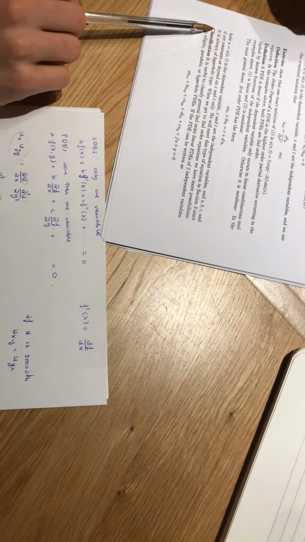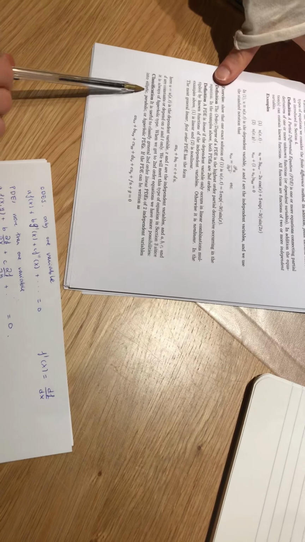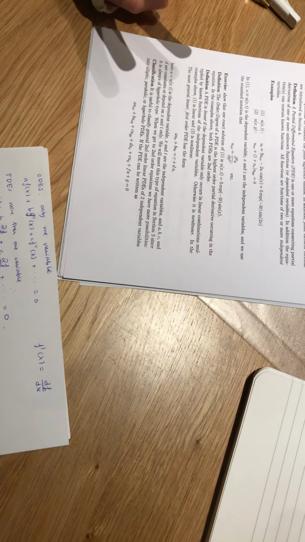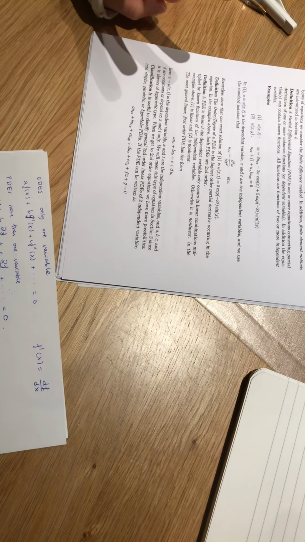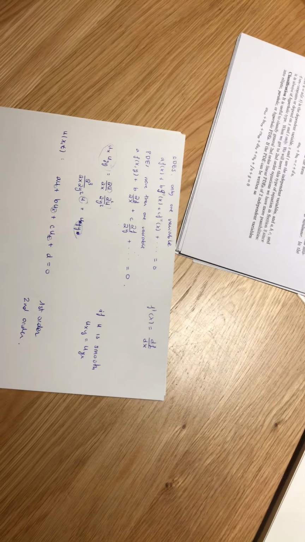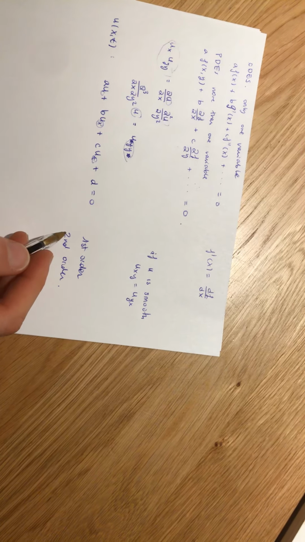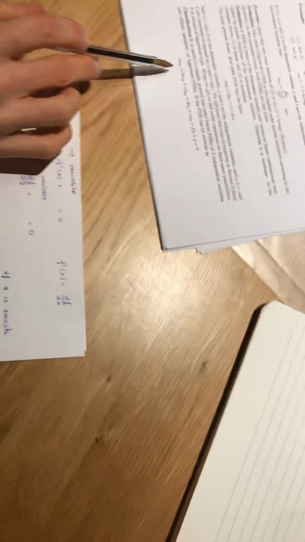Now this is easier. I think this course is going to focus on the second order, because we have second order parabolic, hyperbolic, and elliptic. Those ones are second order. So how is it going to be second order?